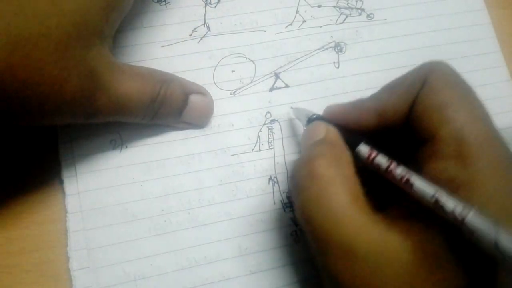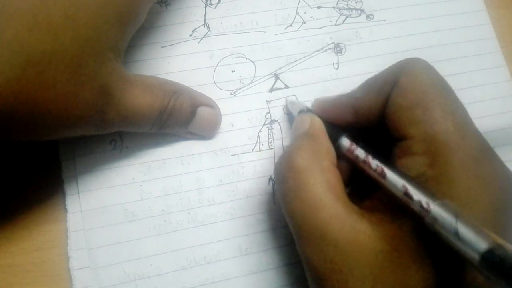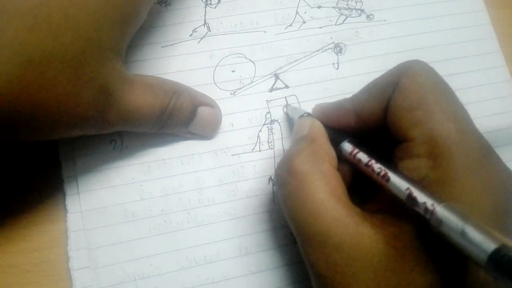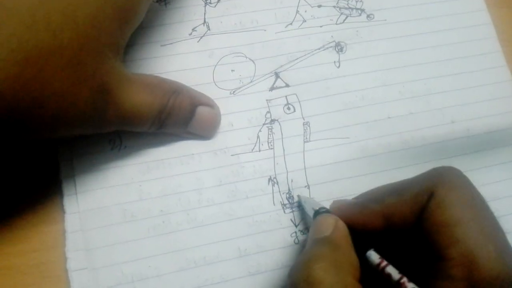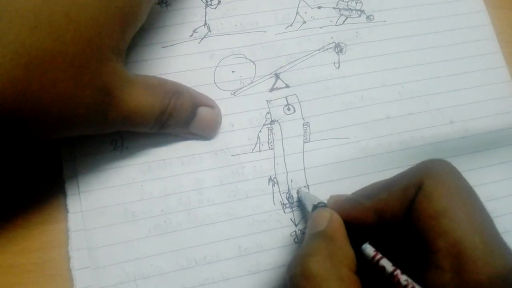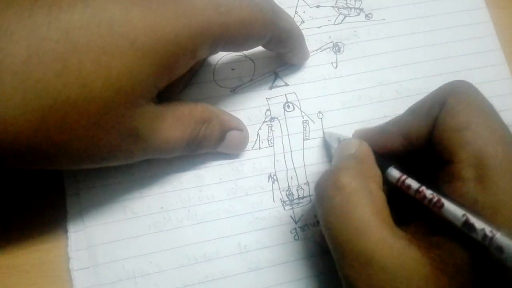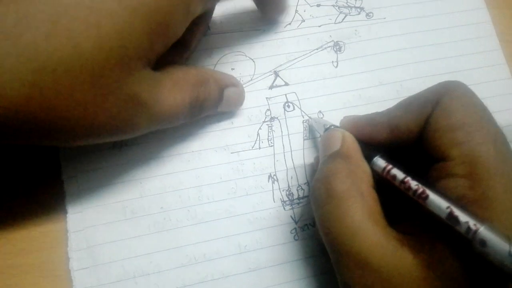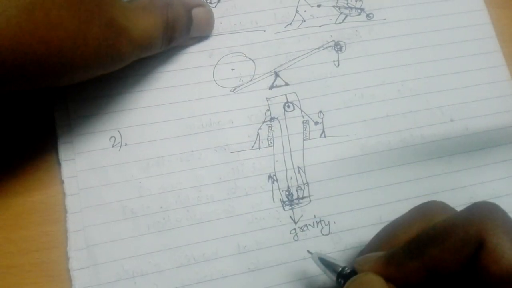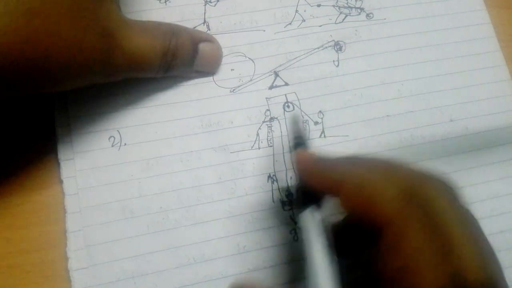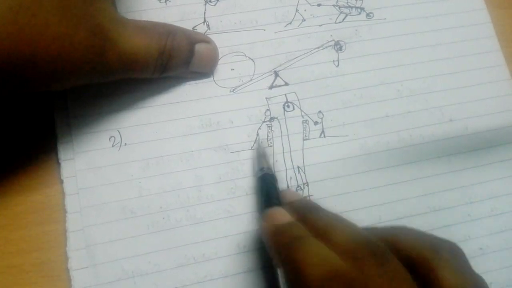However, if you keep a pulley over the well, and try to lift the same bucket by passing the rope through the pulley, then it becomes much easier to lift the bucket upward. Nevertheless, in both cases it requires an equal amount of force.